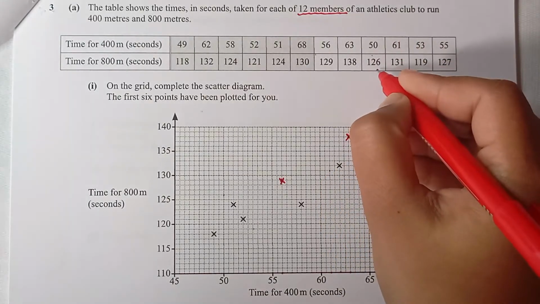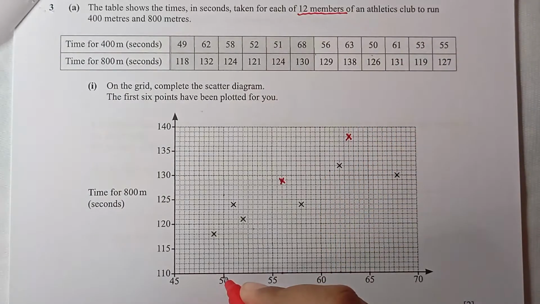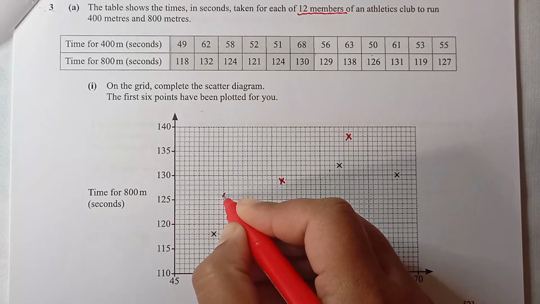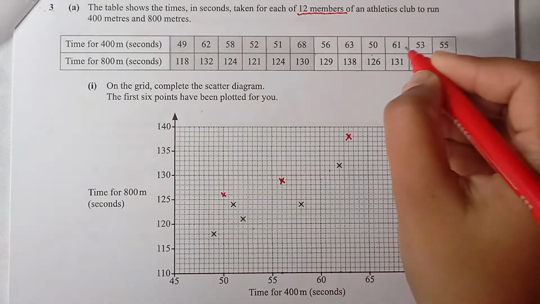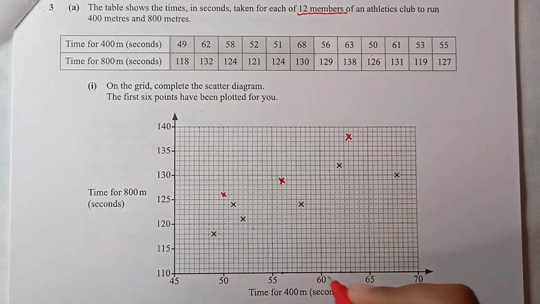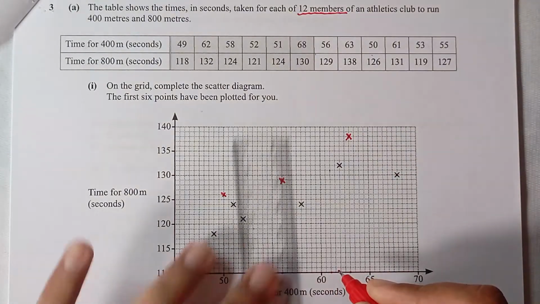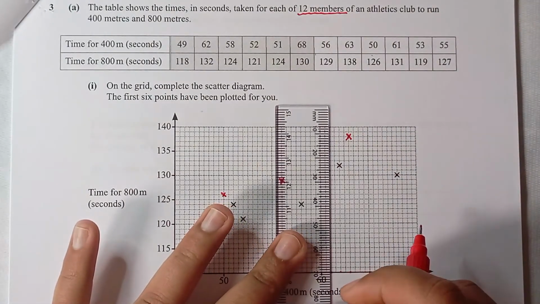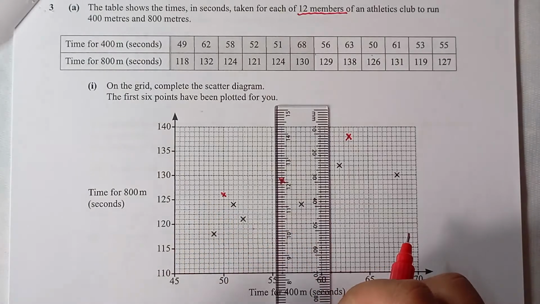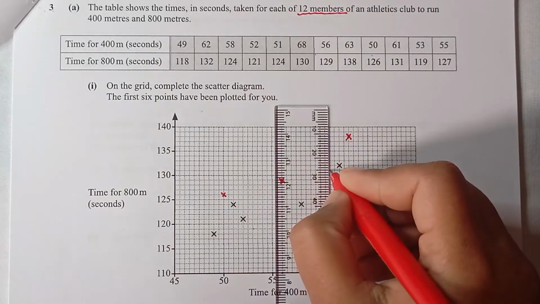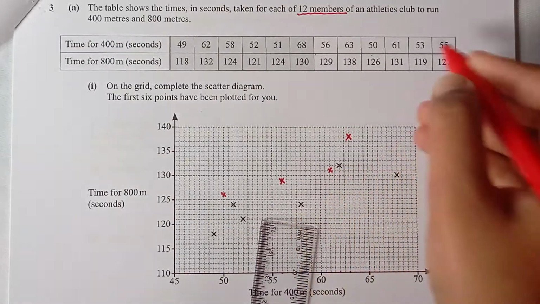Okay, then 50 and 126. So we have 50 and 125 and 126. And then 61 and 131. So 60 and then 61 is this. Two blocks after 60 would be 61 and 131, 130 and then 131.